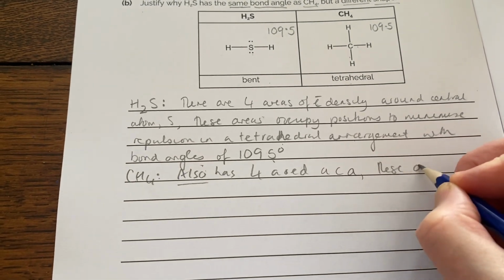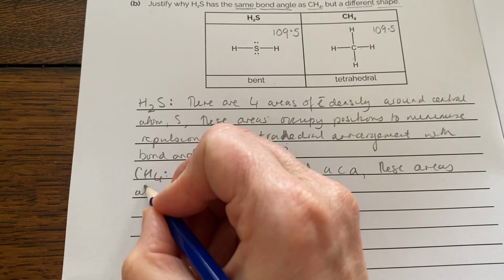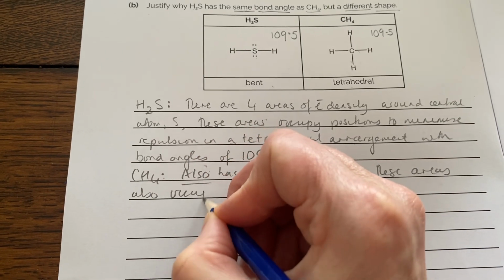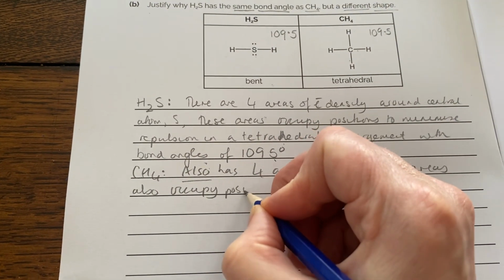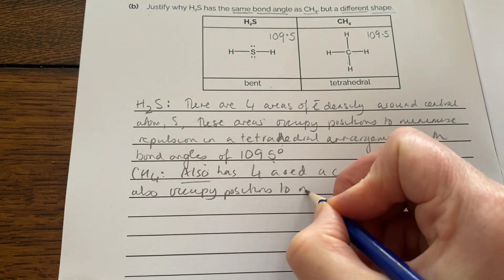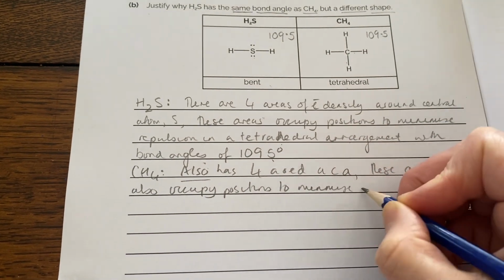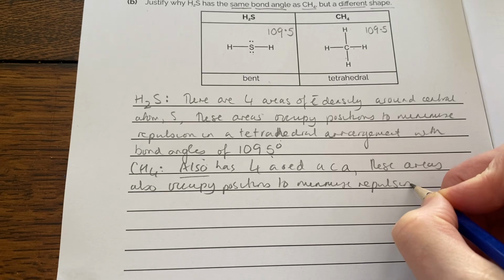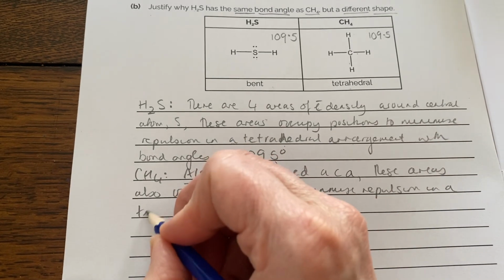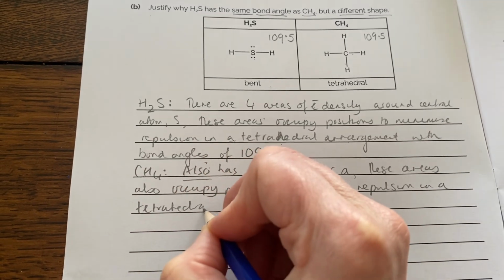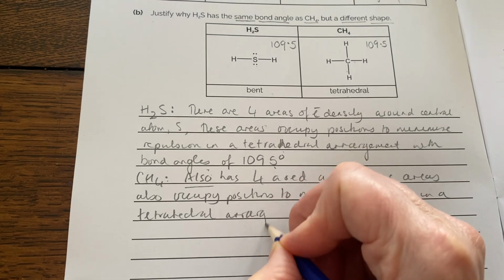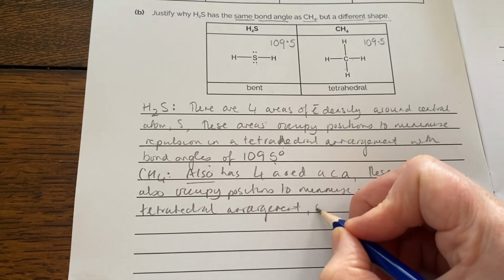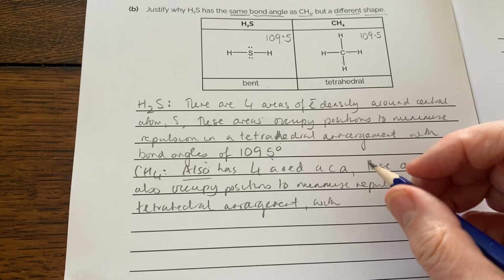These areas also occupy positions to minimize repulsion in a tetrahedral arrangement with bond angles of 109.5.